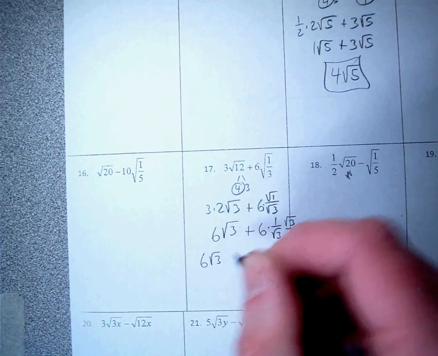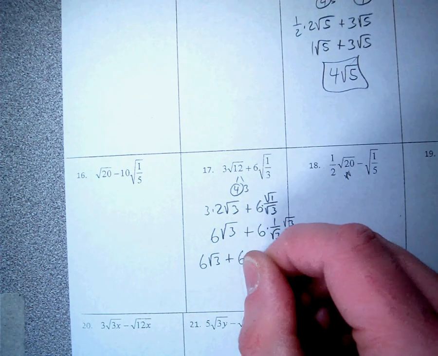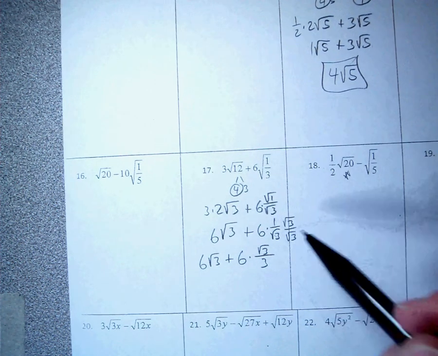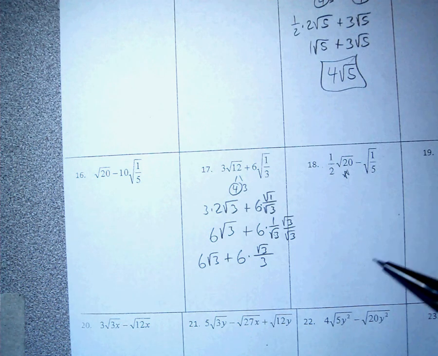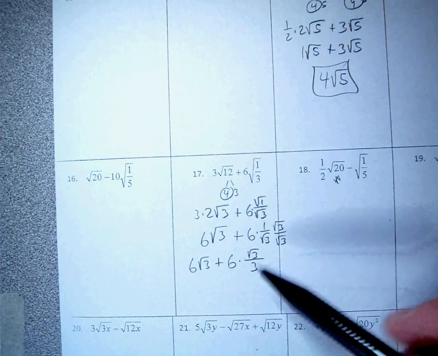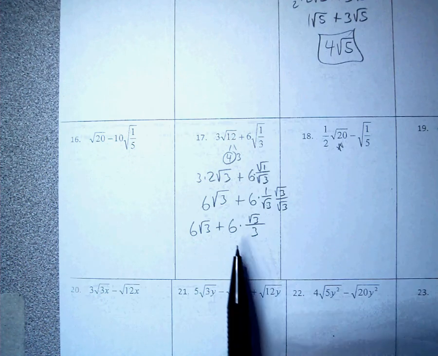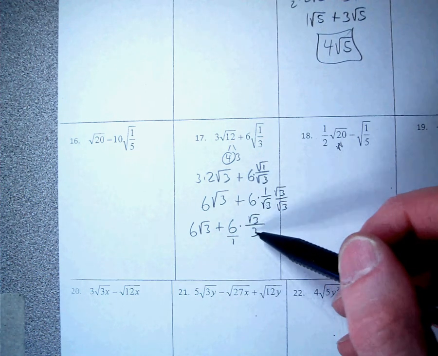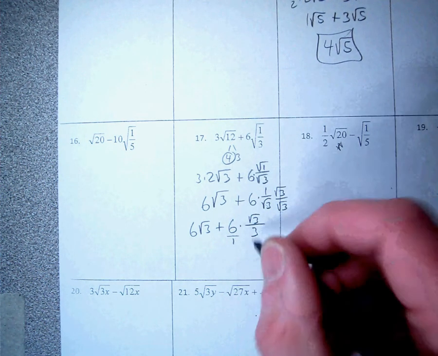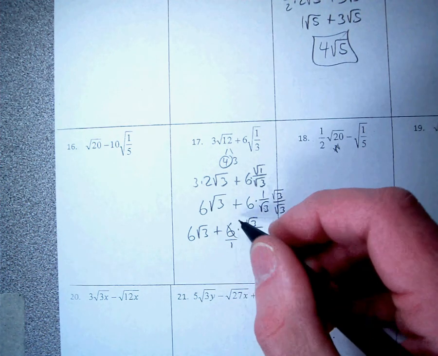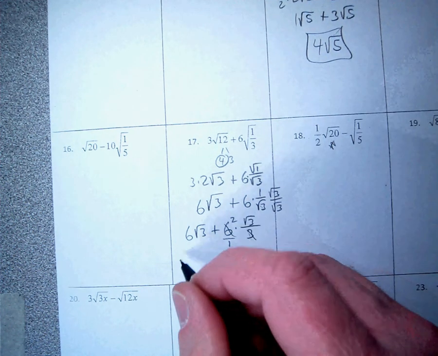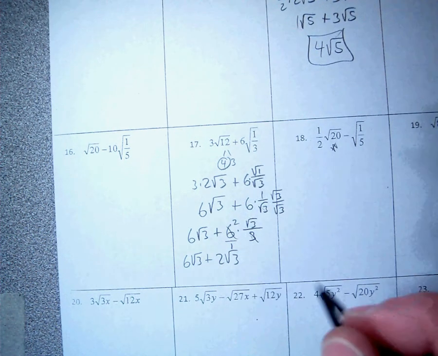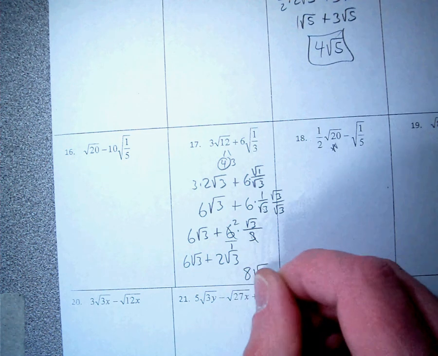So we'll have 6 square root 3 plus 6 times square root 3 over 3. Square root of 3 times square root of 3 is square root of 9, which is 3. Now class, something that people don't always get is that the 6 out front is actually 6 over 1, and you're multiplying by the square root of 3 over 3. You can simplify before you multiply. And you're going to get 6 square root 3 plus 2 square root 3, which is 8 square roots of 3.